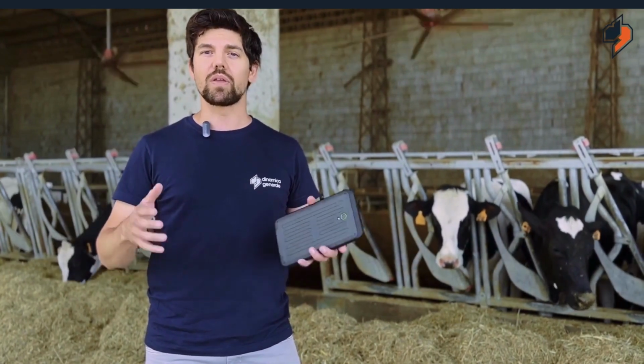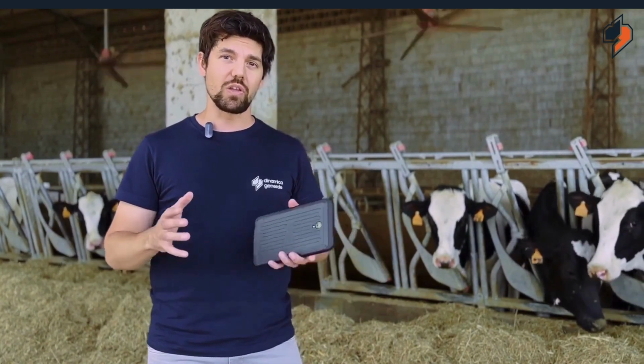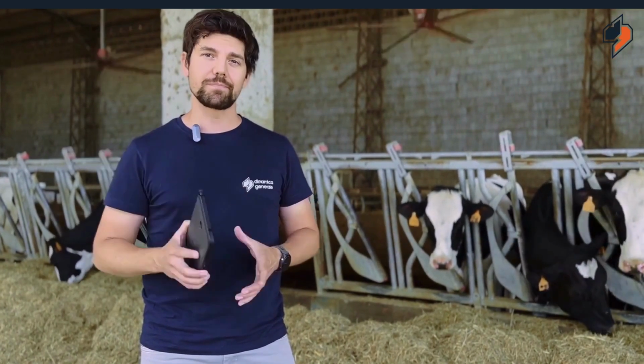Hi, today I'm going to show you how you can use the DTM application to control the feed mixer wagon during loading and unloading operations directly from your smartphone or tablet. You can load each ingredient precisely, you can unload the ration, and you can always view the weight in real time on your device.